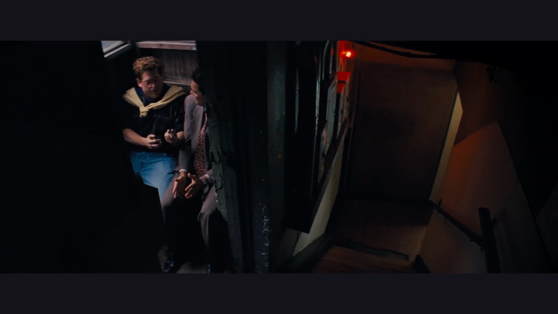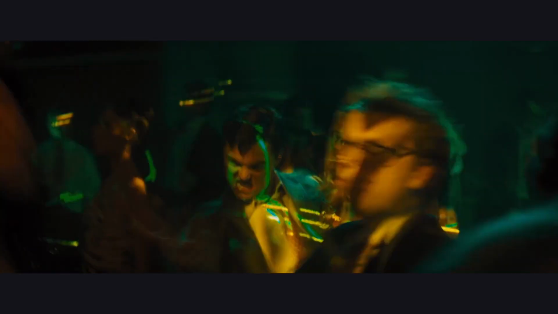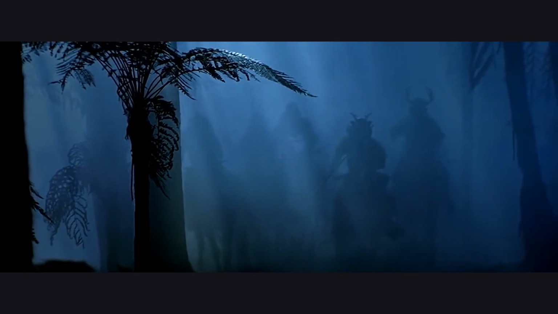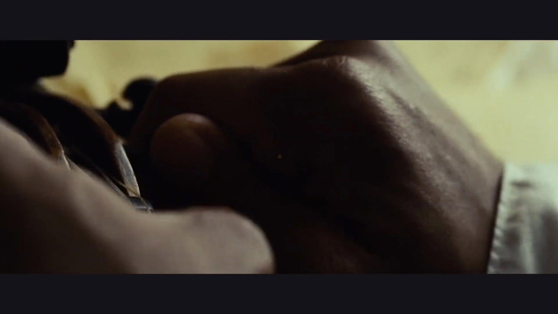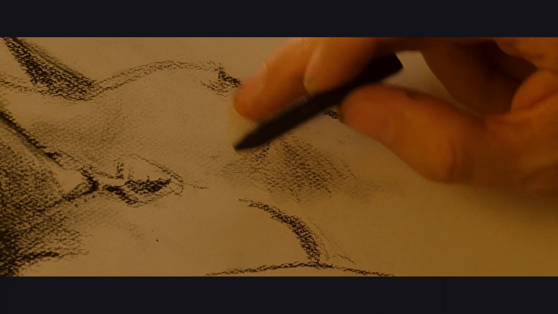Fragmented framing is a powerful cinematic technique that can be used to create a variety of effects and enhance the audience's experience of a film. It is a tool that can be used subtly or overtly, and its effectiveness often depends on the context in which it is used. Effects of fragmented framing.